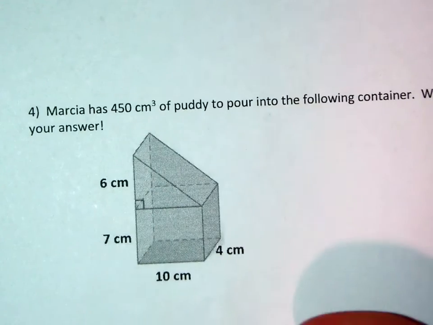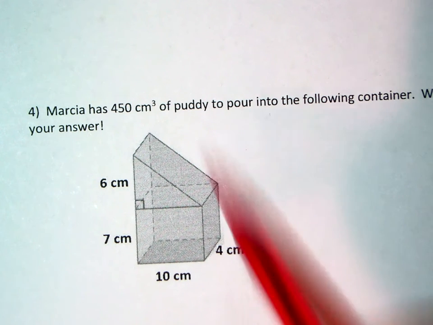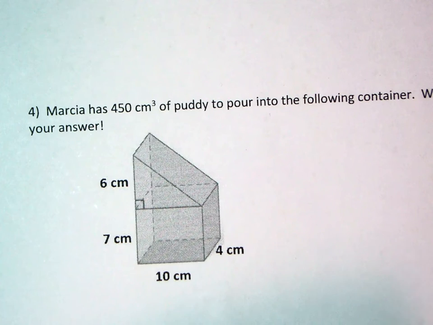Let's look at another one. I'm going to come down here to this compound shape, number 4. Marcia has 450 centimeters cubed of putty to pour into the following container. Will all of this putty fit into the container? Justify your answer. Well, in order to justify our answer, we're going to have to find what the volume of this particular container can hold.